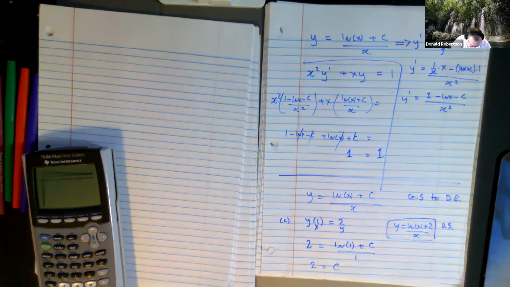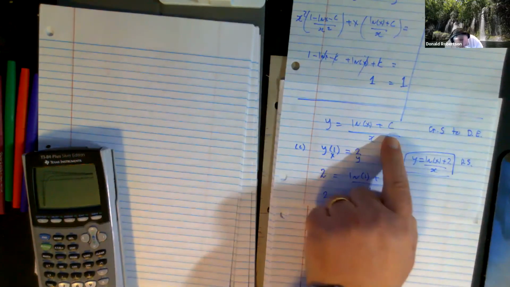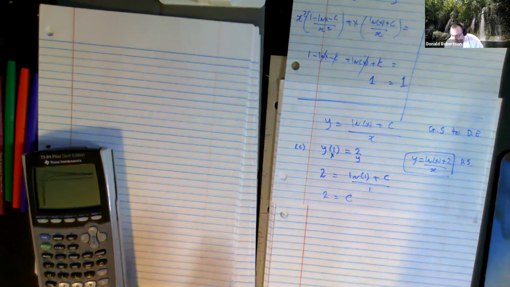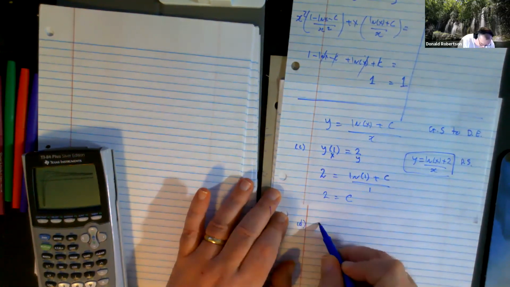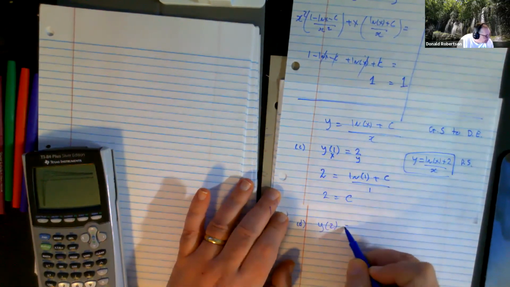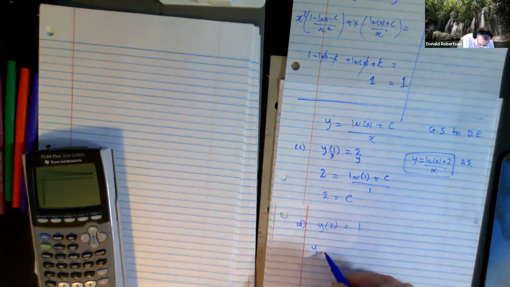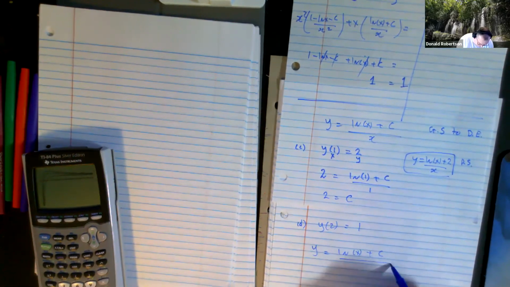Now, they make a harder version of that one, because that one was pretty easy. And I don't want people to get into the bad habit of thinking c is always this number here. Just because a lot of the time it is doesn't mean it's going to be true all the time. So here's the last one. y of 2 is equal to 1. So y is the natural log of x, add c over x.